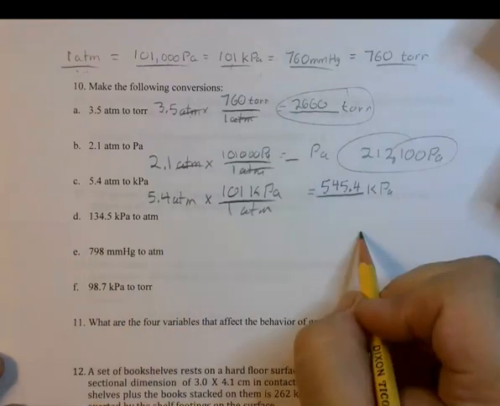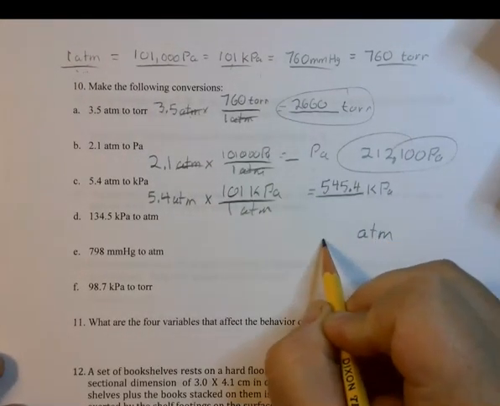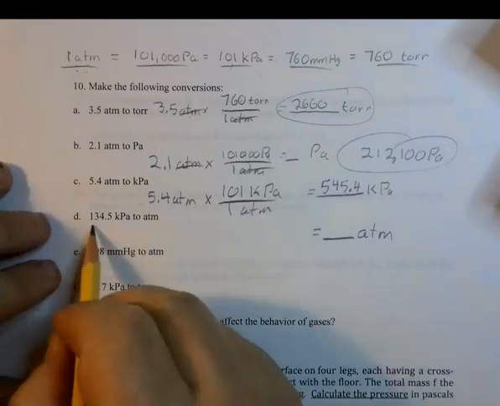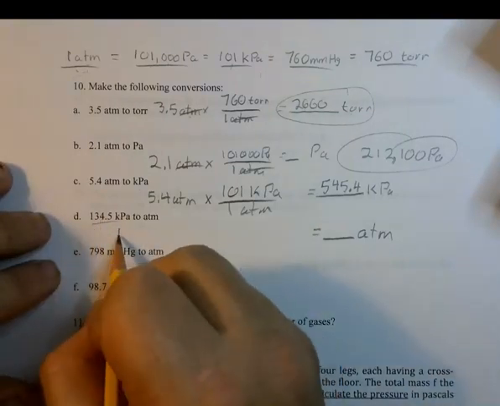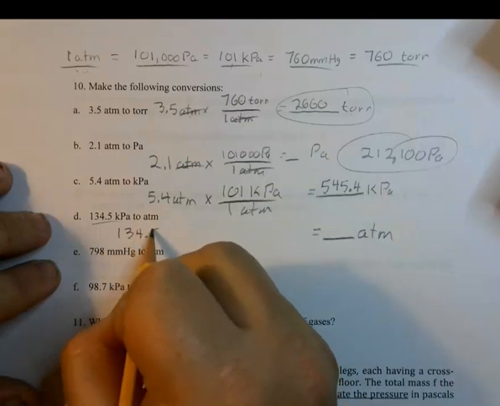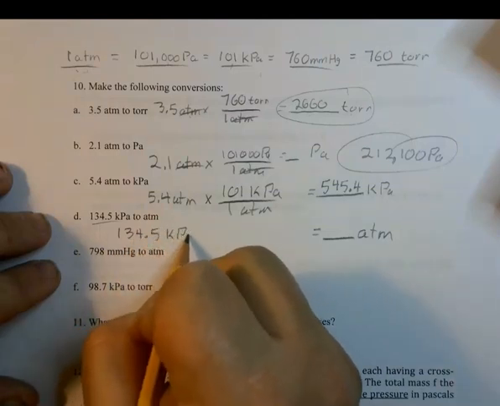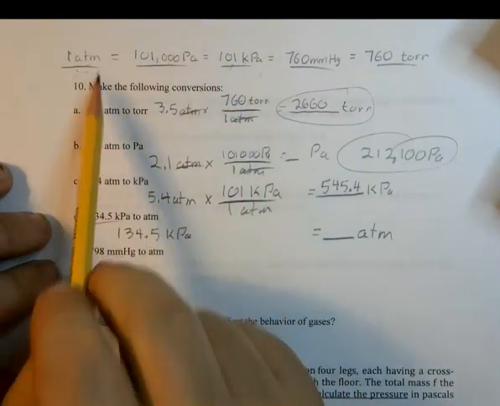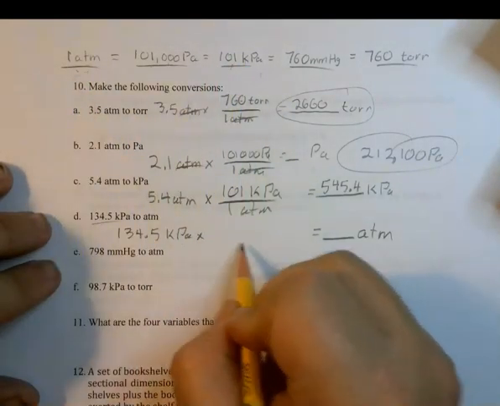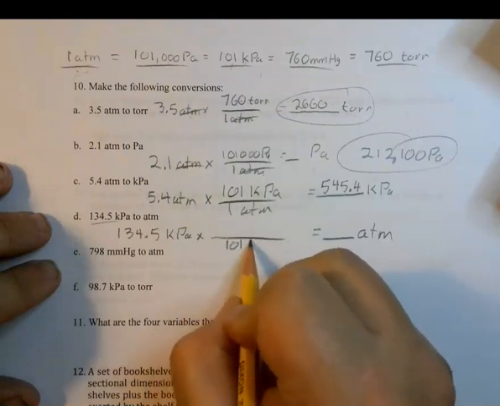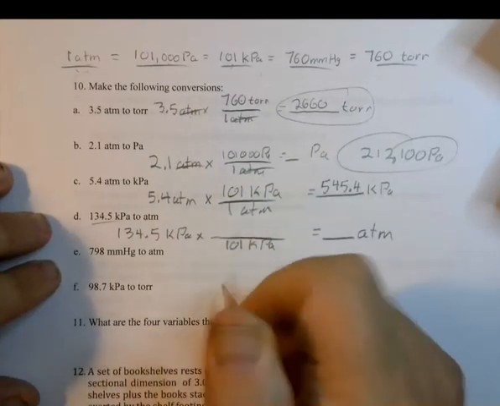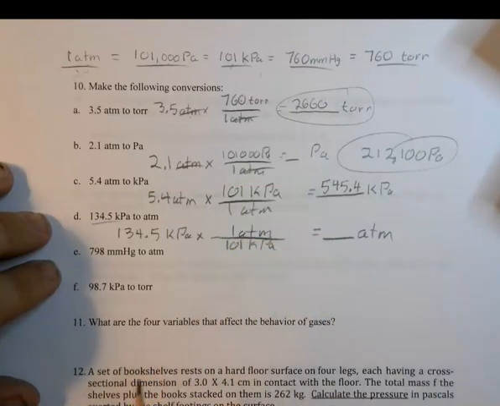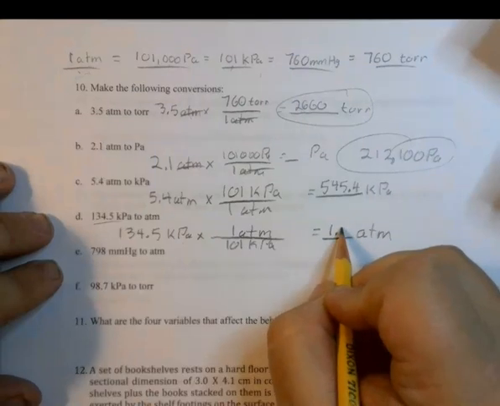Okay, next up we want to get to atmospheres. Again, whatever you're looking for, put way over on the right. What you're starting with, you put way over on the left. Again, our conversion is going to be kilopascals to atmosphere right here. Kilopascals on the bottom, and 1 atmosphere on the top. And when you do that, you get 1.33 atmospheres.